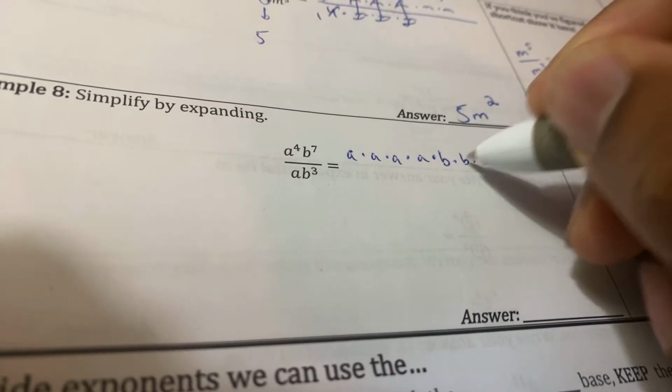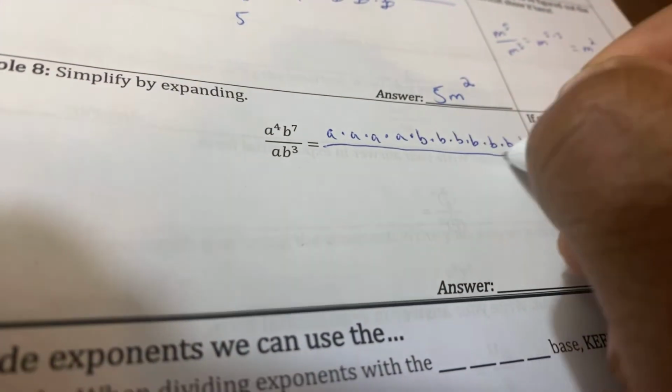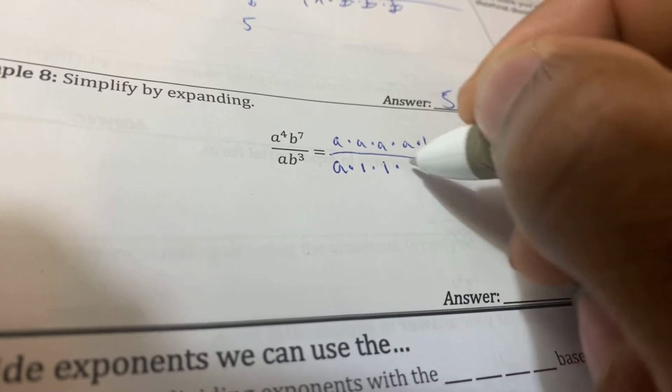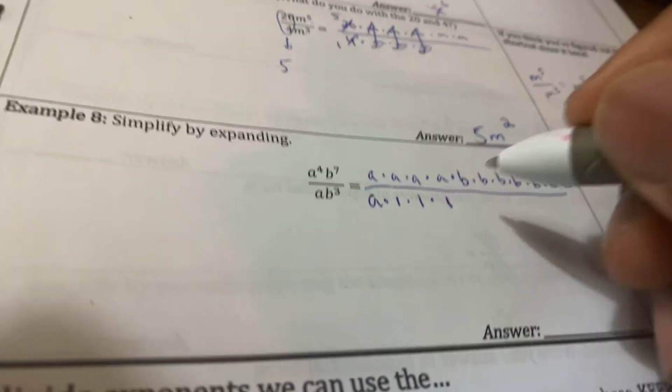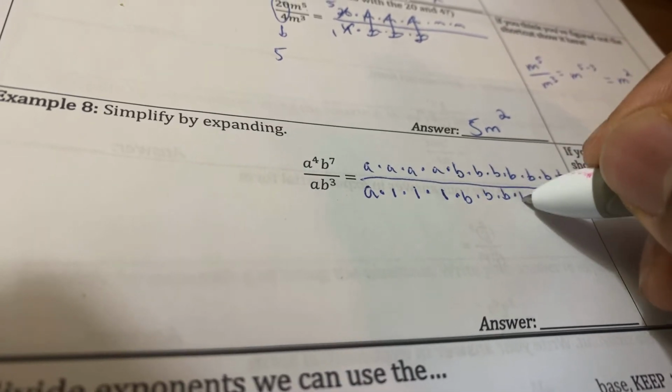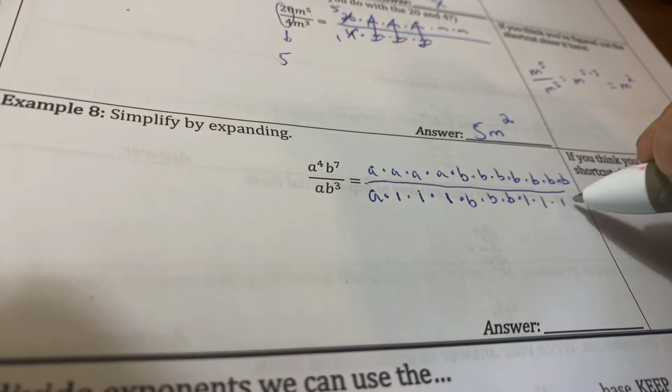1, 2, 3, 4, 5, 6, 7. Right? This is a pain in the butt. Nobody wants to do this. A times what? What can you put here just to organize it, right? Times 1, it doesn't change the value. And then you have to do times B times B. How many B's in the denominator? 3. And then you can do times 1, just to line it up.